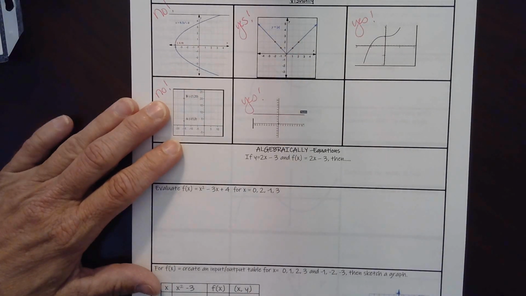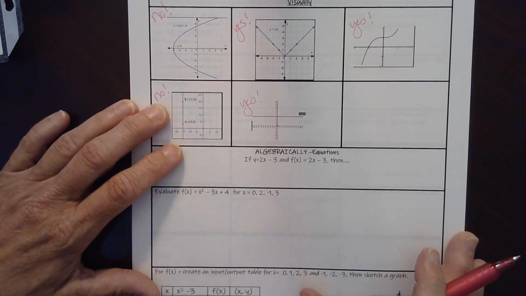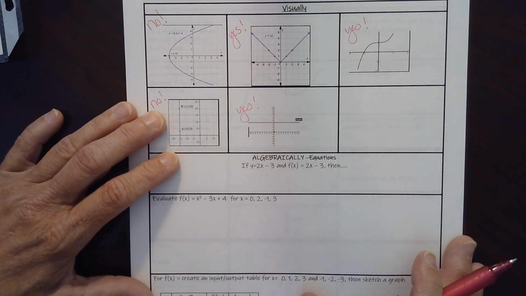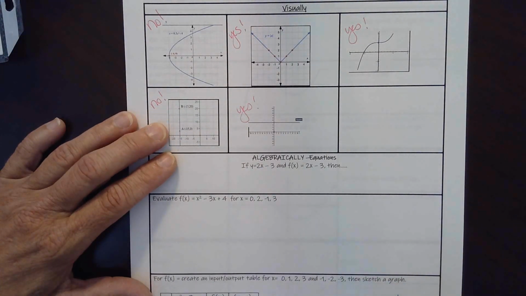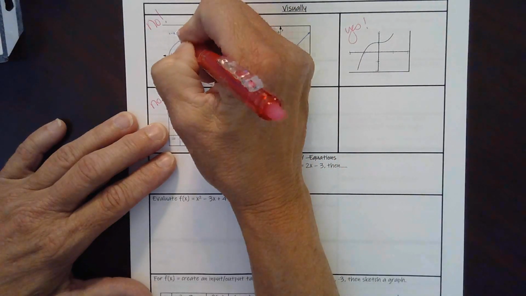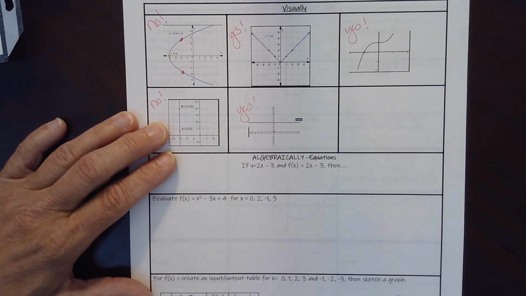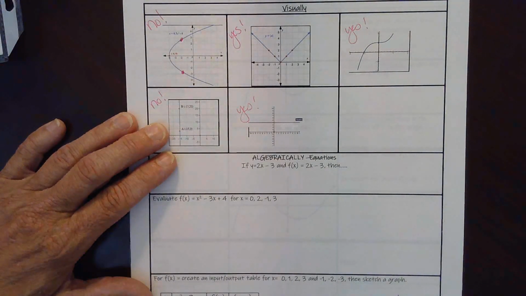Now, before we move on, let me remind you what the significance behind the vertical line test is. A vertical line is a visual that identifies points of a graph that have the same x value.